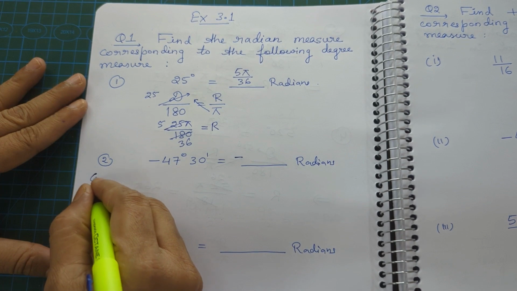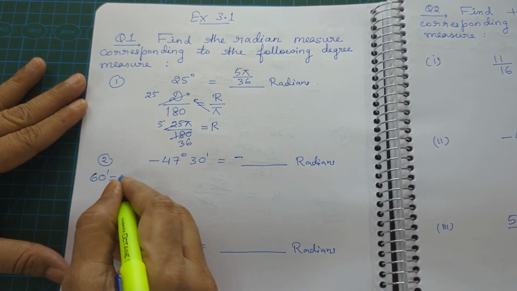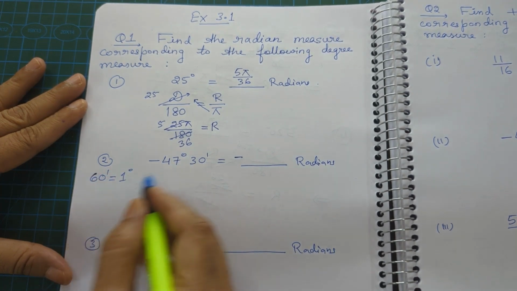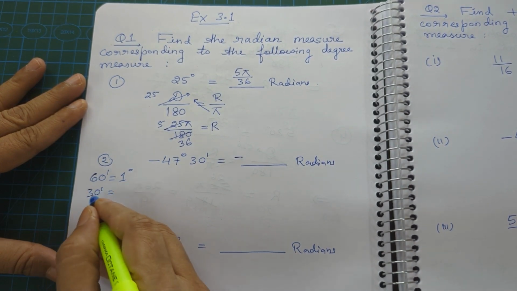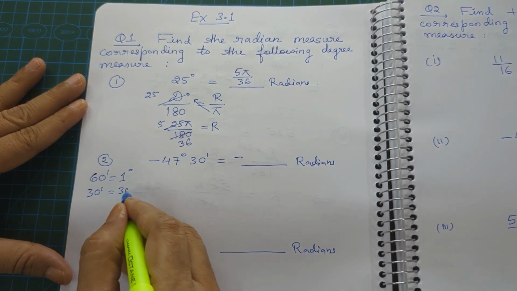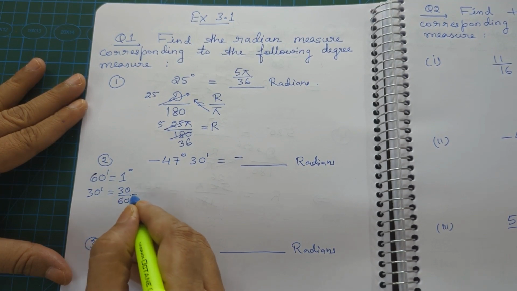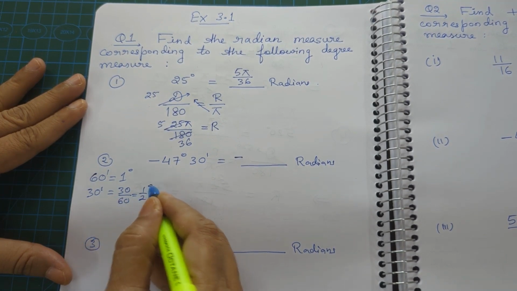Here recall that 60 minutes is 1 degree. In that case, 30 minutes is how many degrees? A simple cross multiplication: 30 upon 60, that means 1 upon 2 degrees.